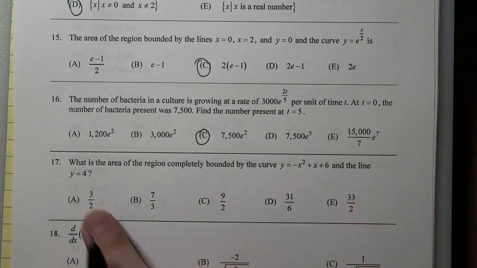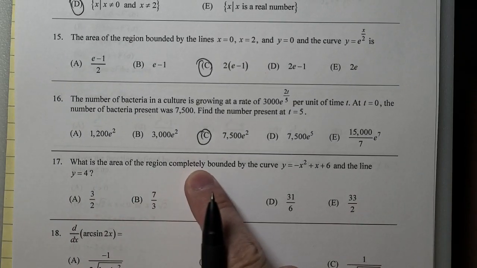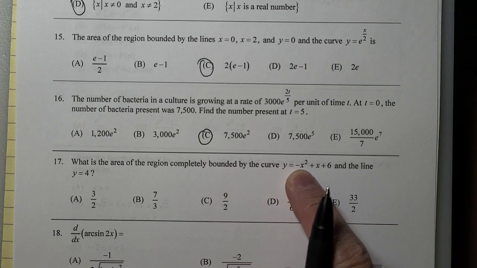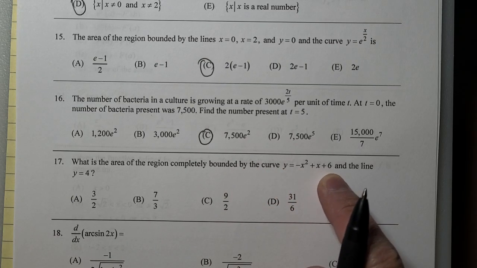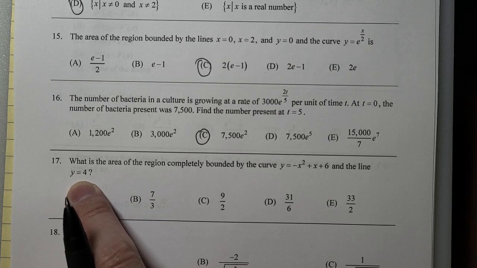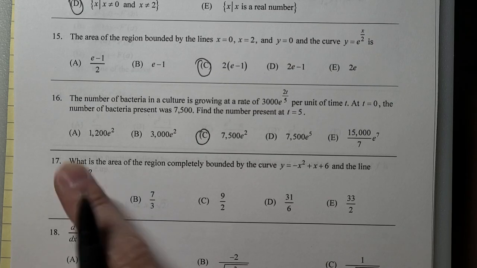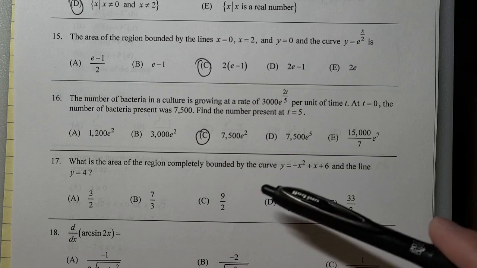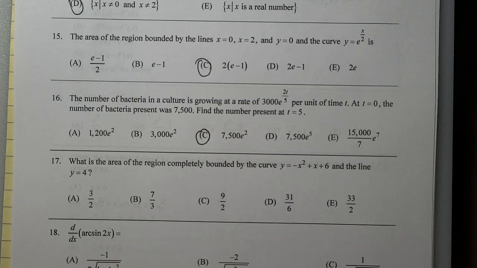What is the area of the region completely bounded by the curve y equals negative x squared plus x plus 6, and the line y equals 4? For this area we need to find the upper curve and lower curve, and we need to find the points of intersection. It will help to sketch this out.